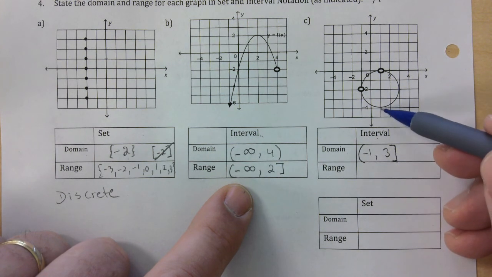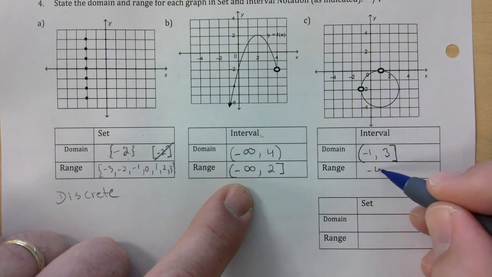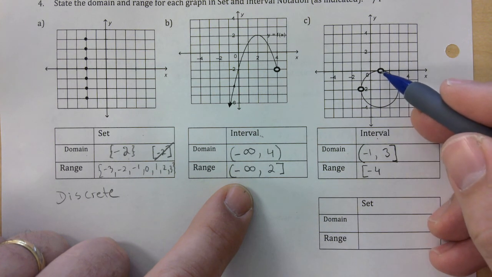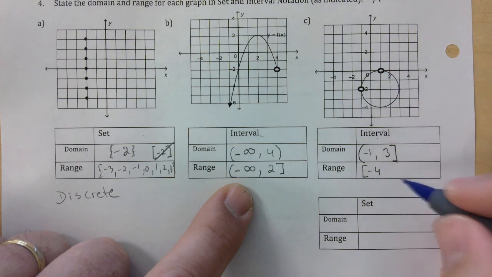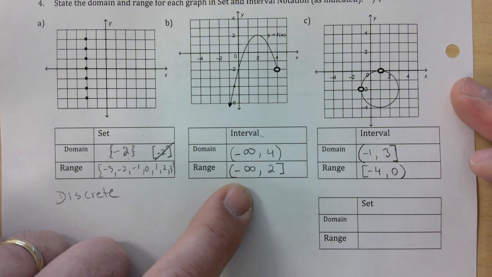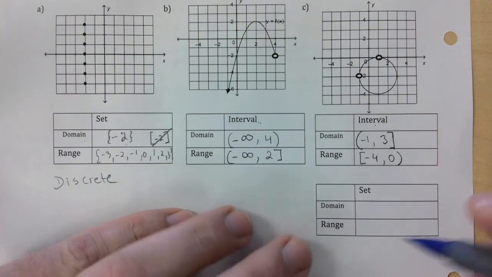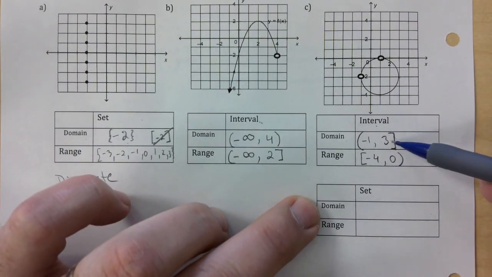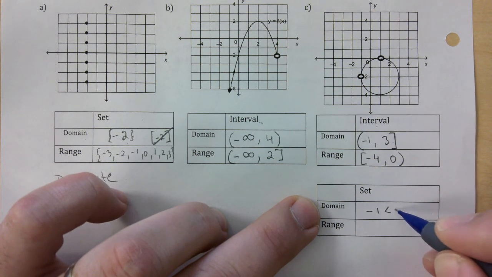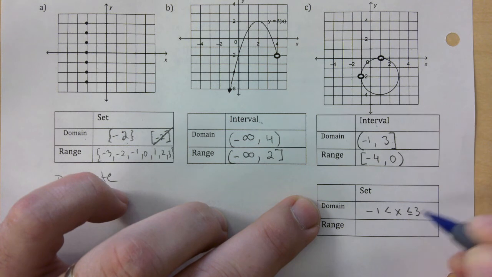The range, we're going from negative 4 included, that's the lowest, all the way to 0, which is not included. So basically, for the domain, you just rewrite this one. It would be negative 1 less than x less than 3.